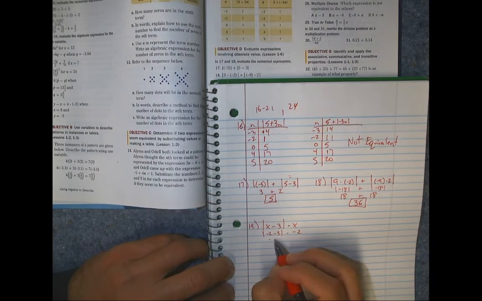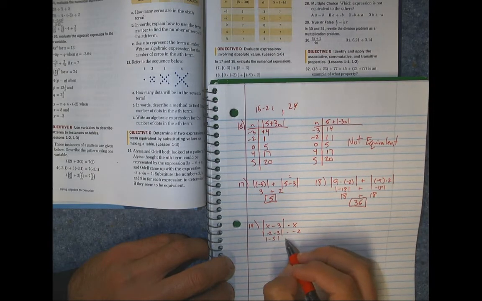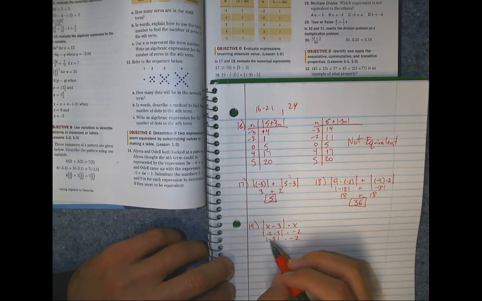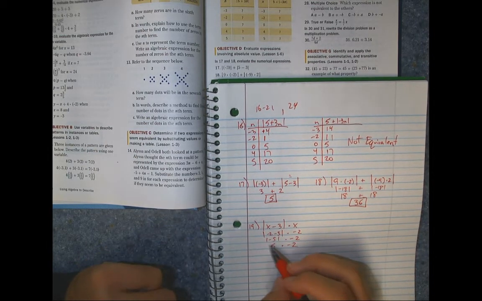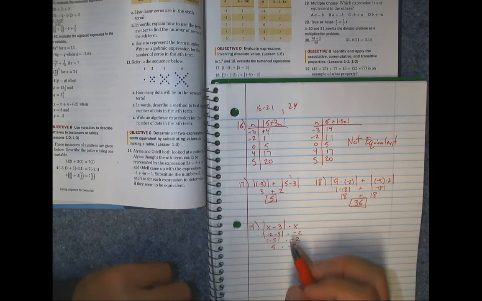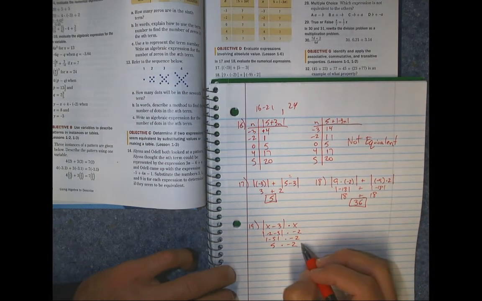Negative 2 minus 3 is negative 5. And the absolute value of negative 5 is positive 5. So treat these like a grouping symbol, like a parenthesis. Complete everything on the inside there before you complete any operations on the outside. So 5 times negative 2 then is just negative 10.